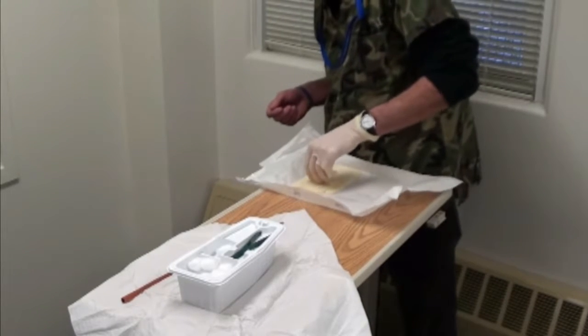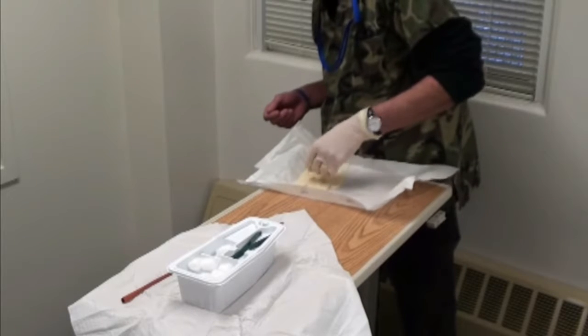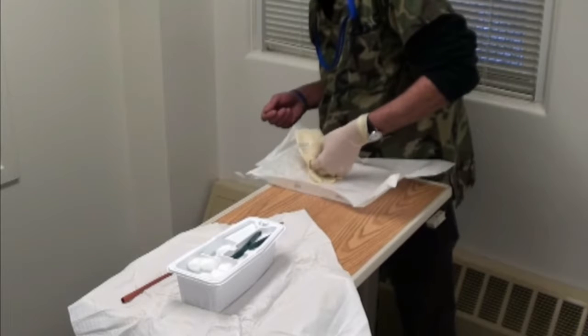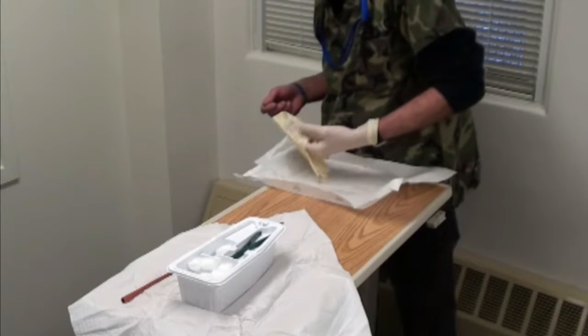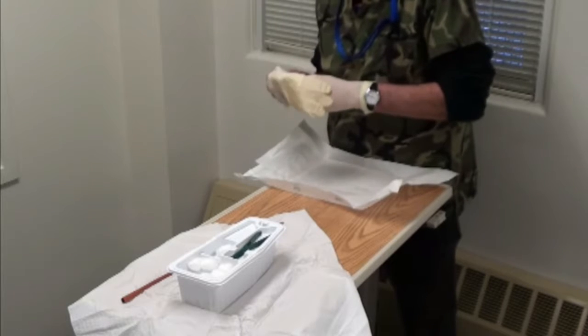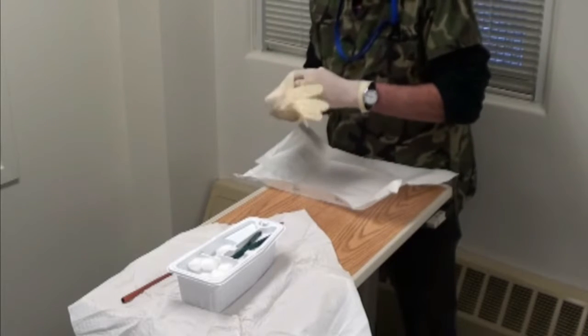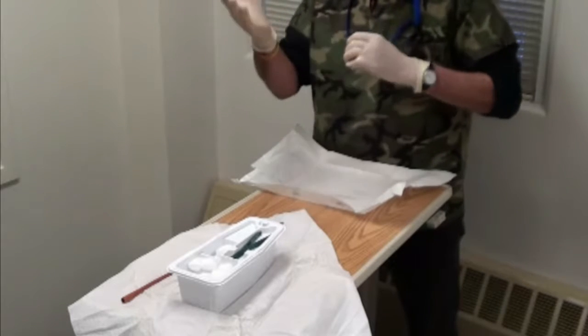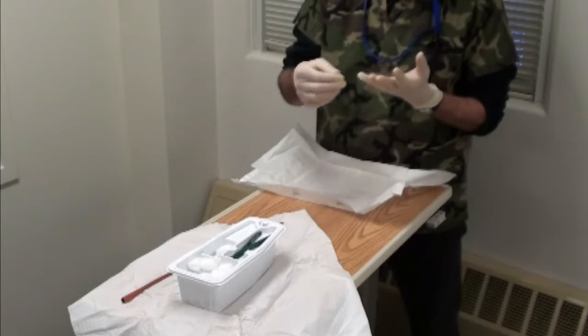Cuffing under, I'm going to pick up a right glove, inserting three fingers at least in. Okay.